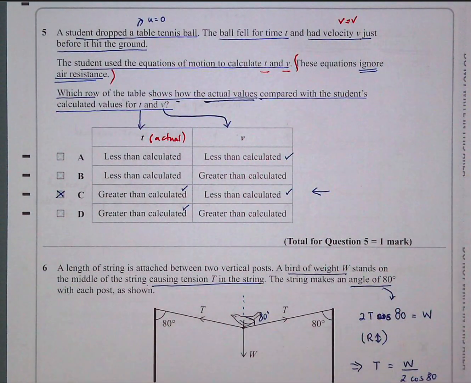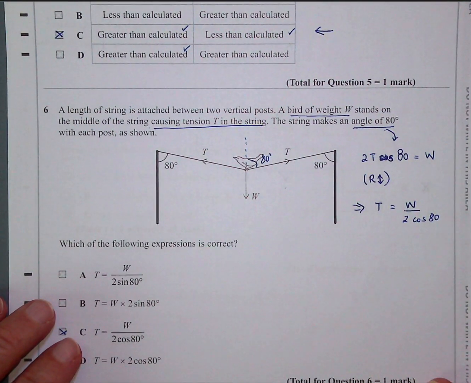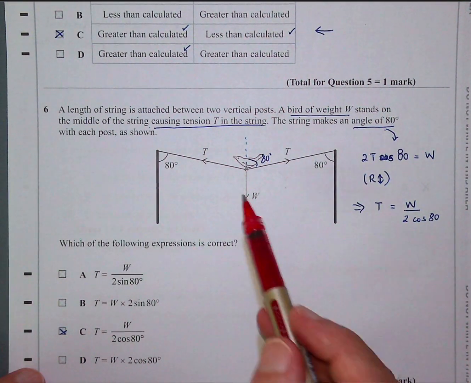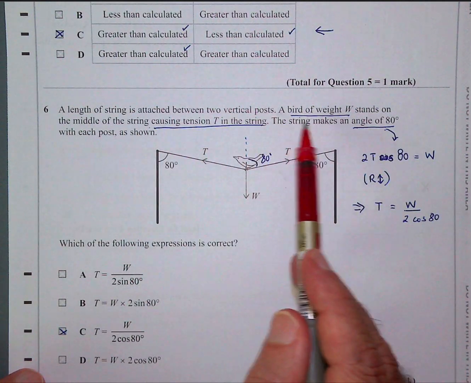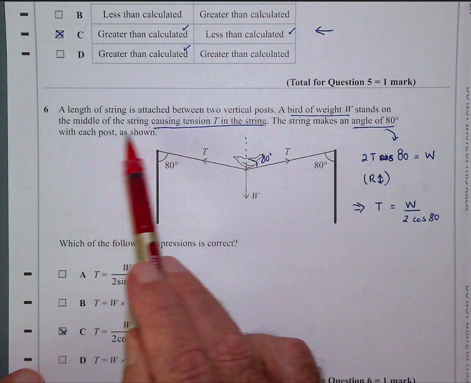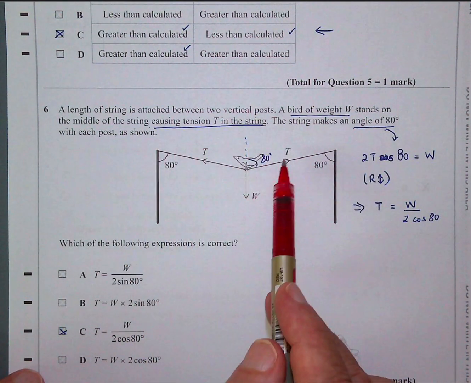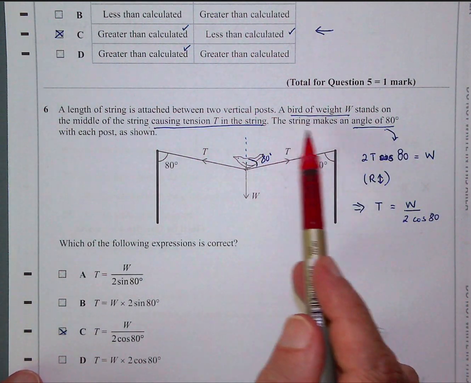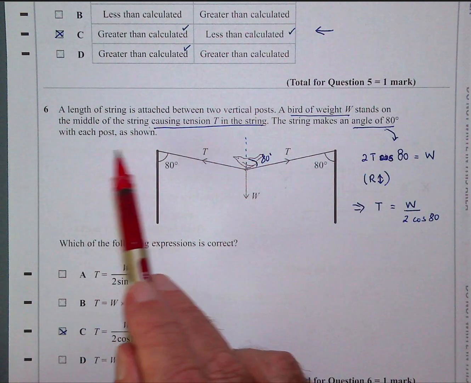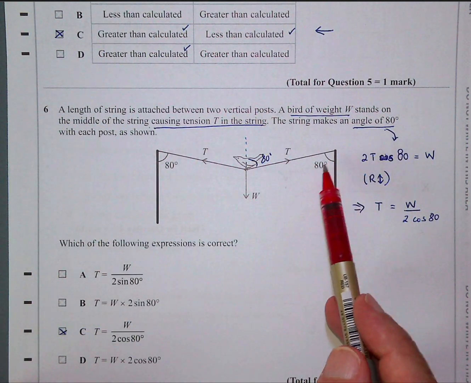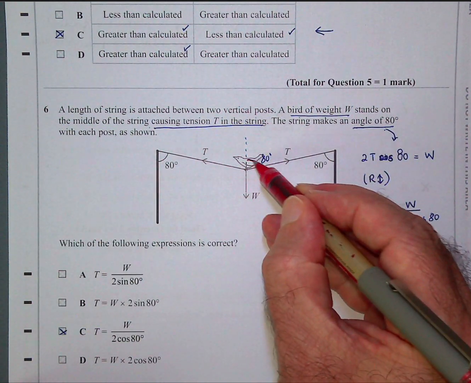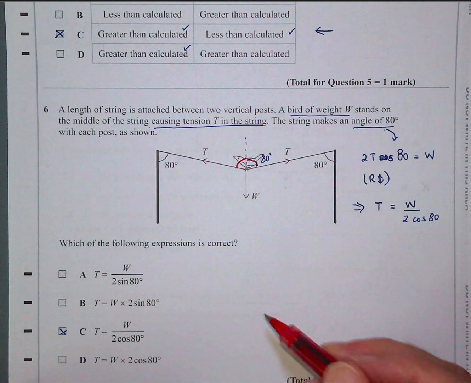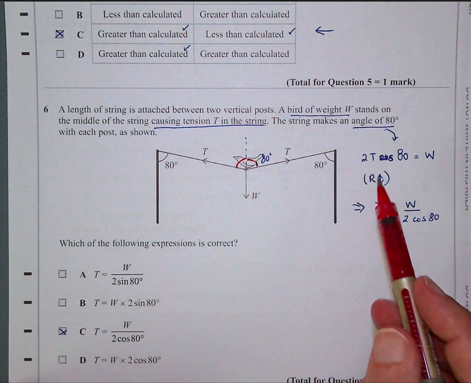The next question is about a length of string attached between 2 posts and being weighed down by a bird. Okay, the weight of the bird stands on the middle of the string, causing tension in both sides, and because it's in the middle, the tension will be equal. The angles being given, the string makes an angle of 80 degrees at each post as shown. So over here this will also be 80 degrees, this will be 80 degrees by similar angles.